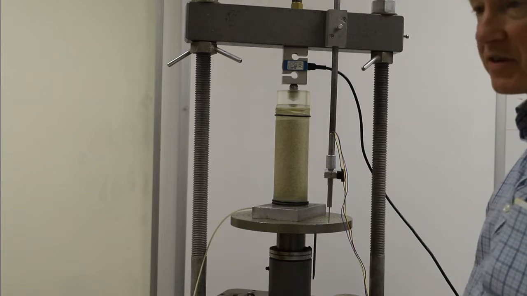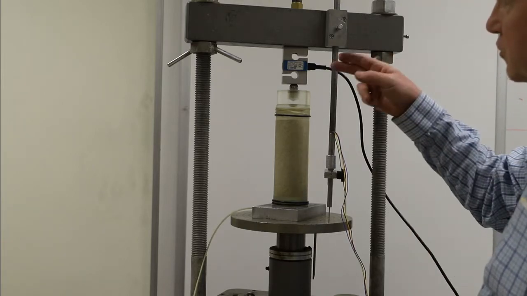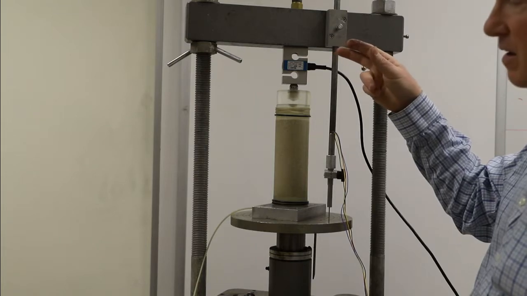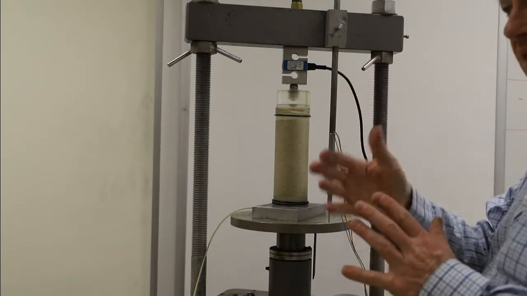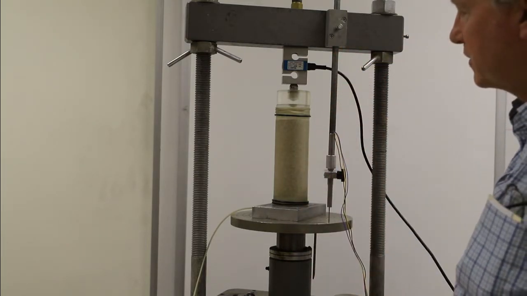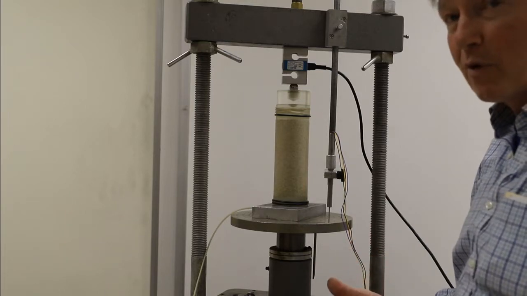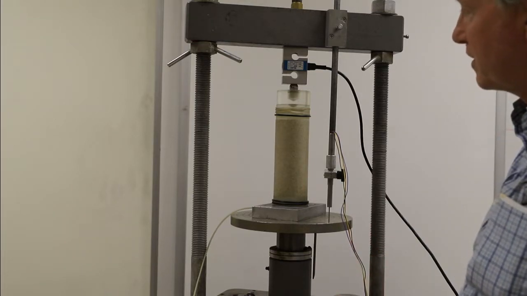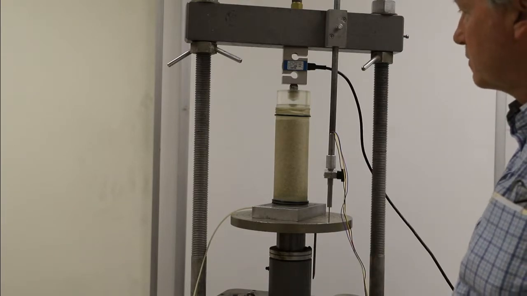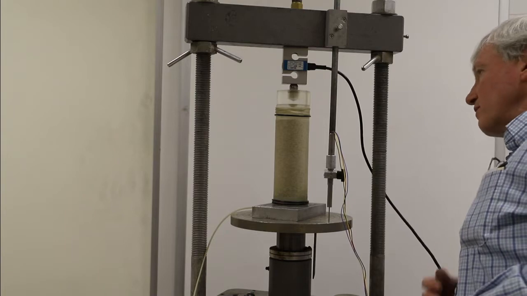It's important to have the specimen centered under the load cell so that we don't get eccentric loading of our cylinder. If we do that, we'll probably see it in form of the sample tipping over or bending or something like that. So we have load now.